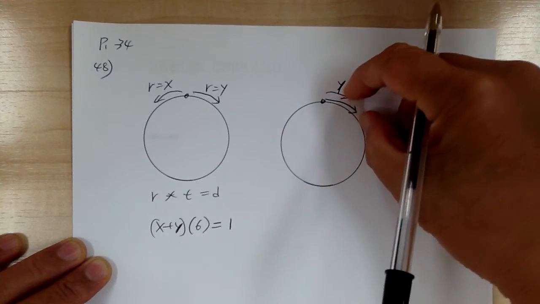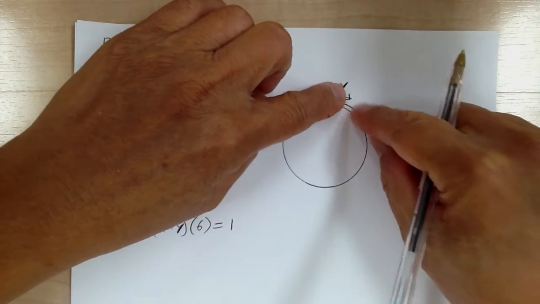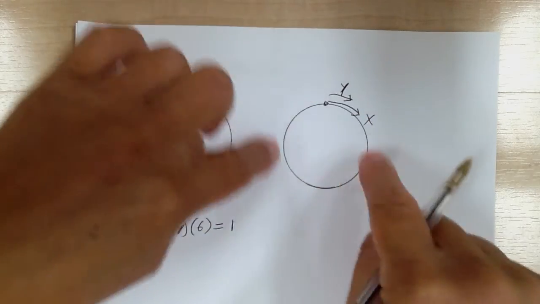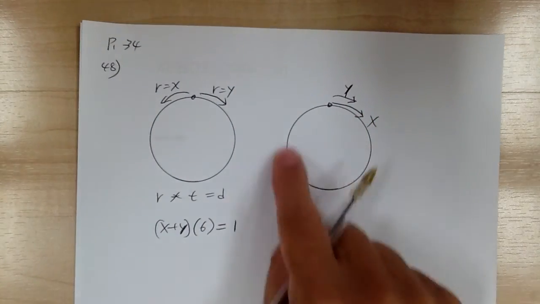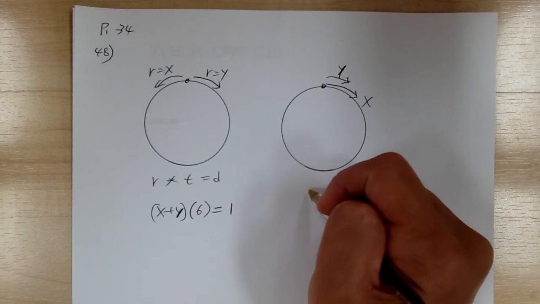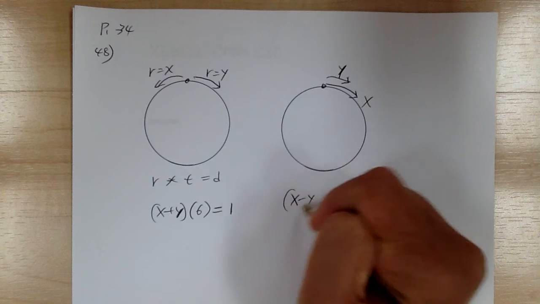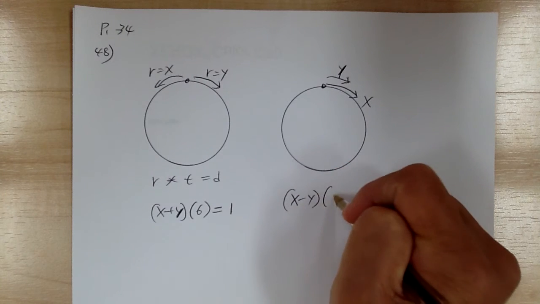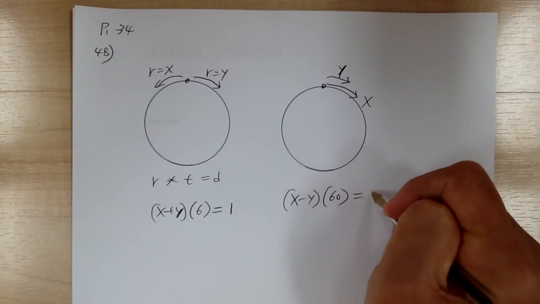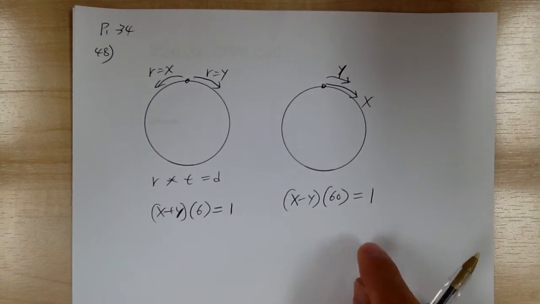So now notice the distance you have to use is going to be the difference between the two. So it's going to keep going, and they're going to eventually overlap. So just go ahead and think of it that way. You're going to have the difference of the speeds. The difference between the two speeds will be x minus y, times 1 hour, 60 minutes, and this will equal 1 lap. Because after all this time, the distance between them is 1 lap.